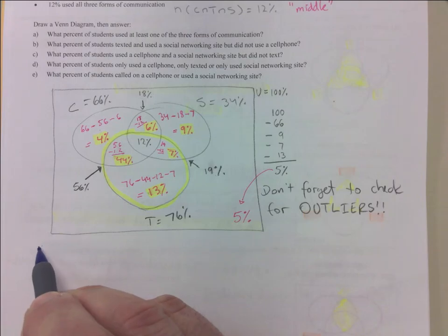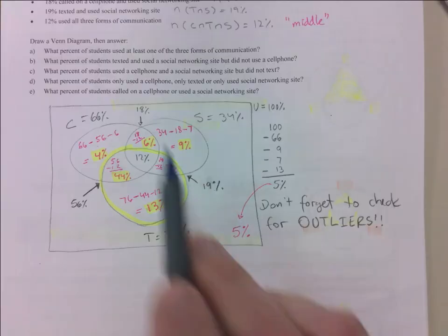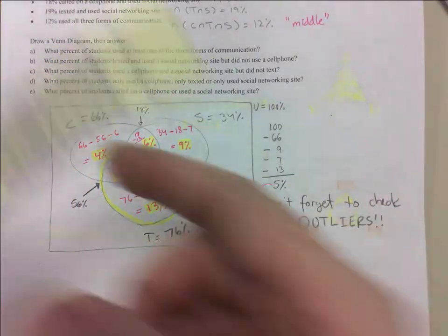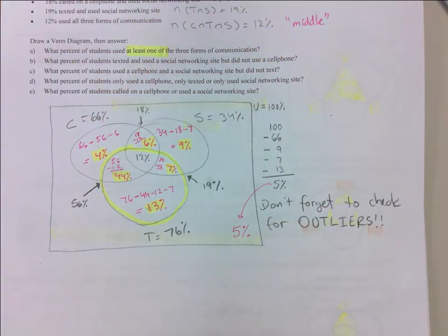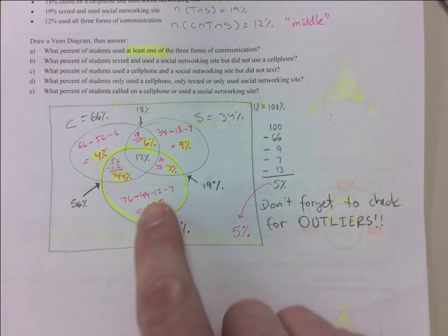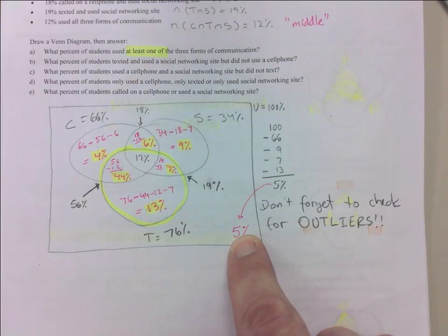B. Oh, so A, what does A ask? What percent of students used at least one of the 3 forms of communication? What is this asking for? I'm going to highlight to give it away. What does it ask for if it's at least one? It's the union of all 3. So you've got options. You add up everything that's in those 3 sets, or universal minus outliers. You're going to end up with 95%.